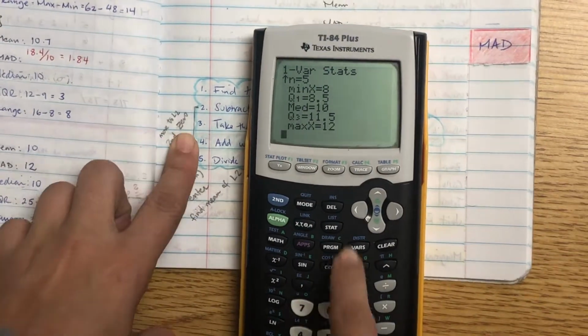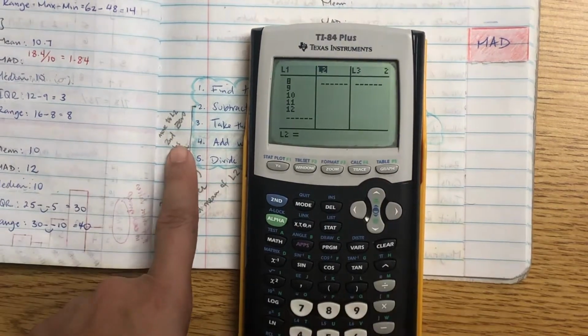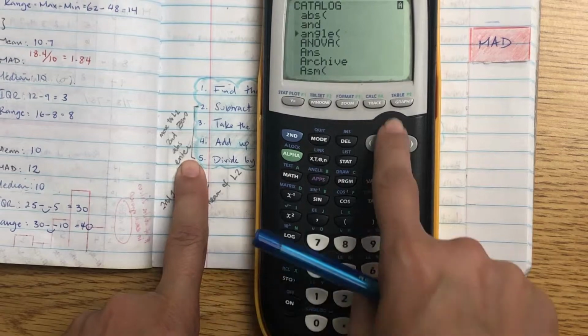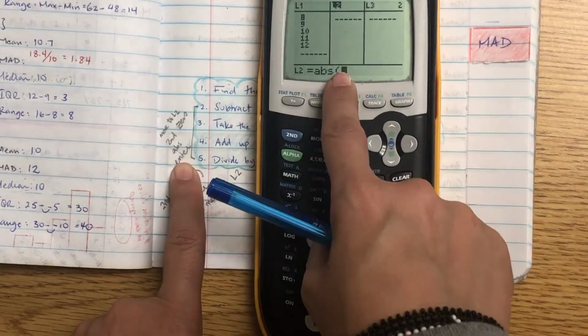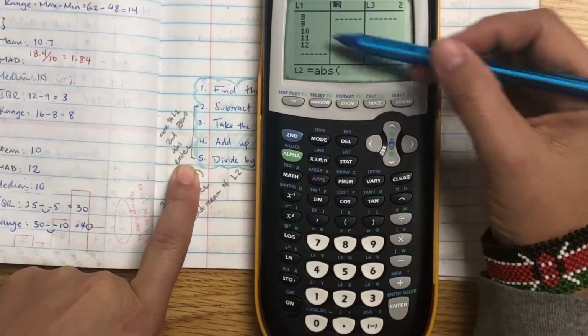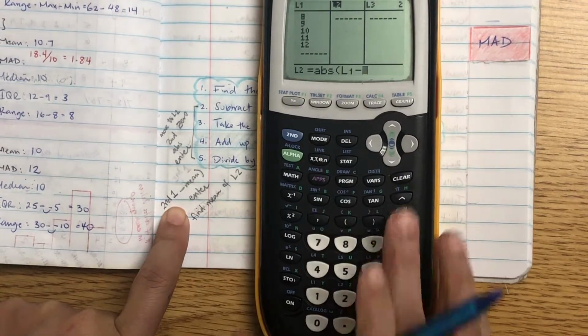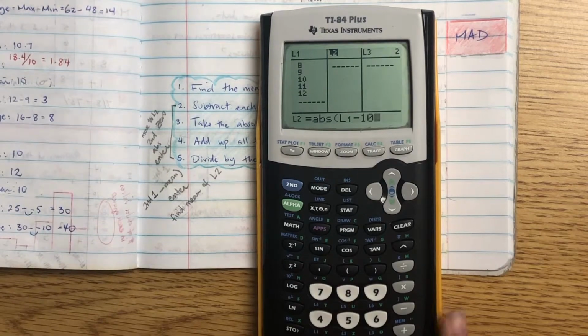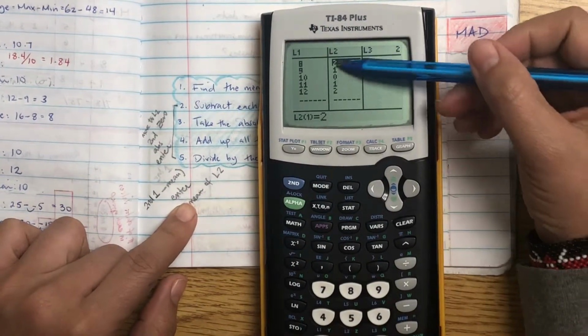All right, so to find MAD again, you're going to go stat, move over to L2, then hit second 0. The absolute value, you're going to hit enter. So now you're telling the calculator, take the positive of L1 minus, so second 1 will give you L1, minus the mean, which is 10, close the parentheses. So the calculator works it out for you, puts it in L2. Those are all the individual red numbers.